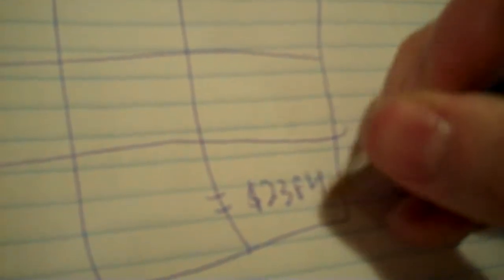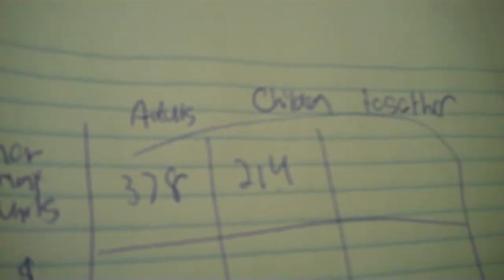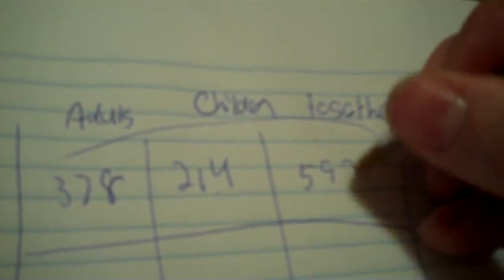So the total cost is $2,384. You're only given one total cost together. Now find the numbers that are not dollar labeled. 378 adult clearly says that. And then 214 children. And to find together, you just add them. 378 plus 214 is 592.